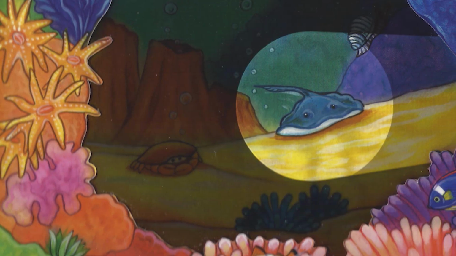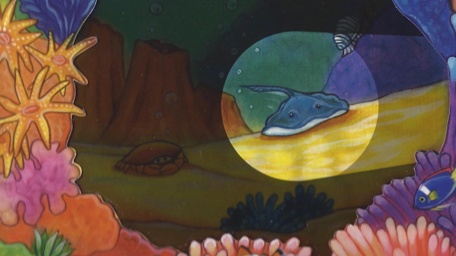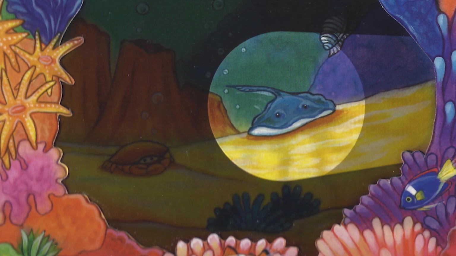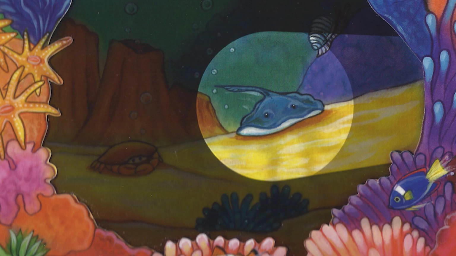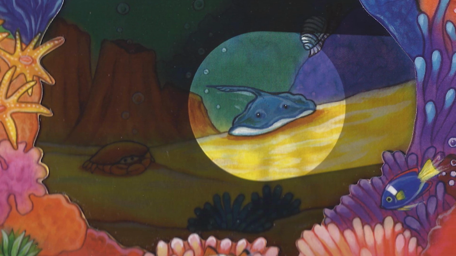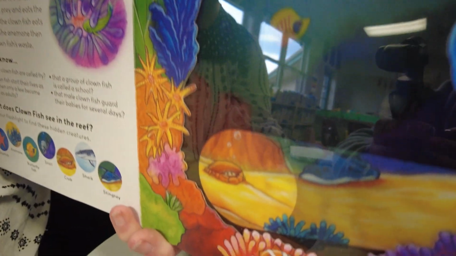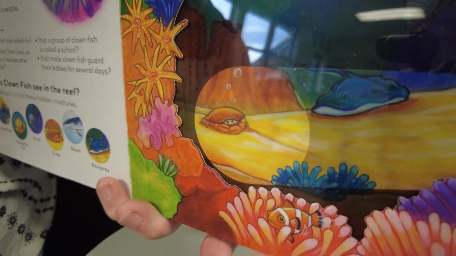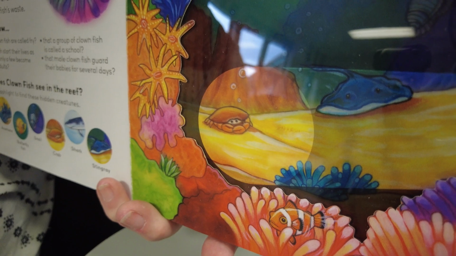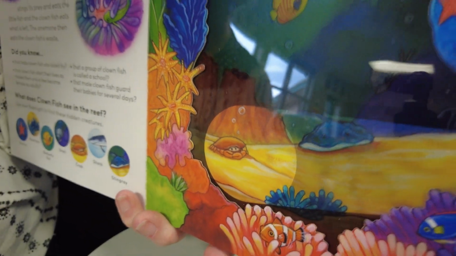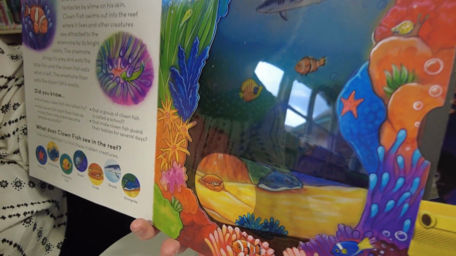But when he wants to come up, he just flaps and up he comes. Those are amazingly beautiful stingrays. There's our crab. And if you look very closely right here, there is the clownfish hiding in amongst the sea anemones. We're going to turn our page.